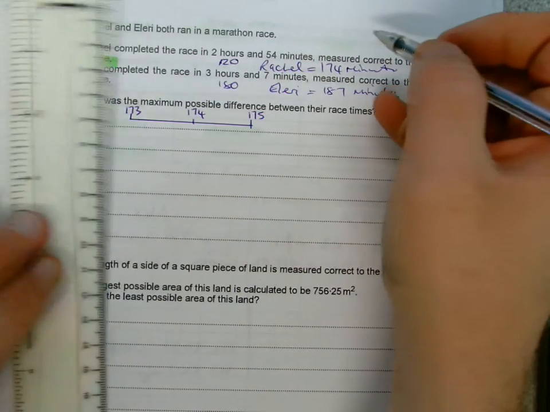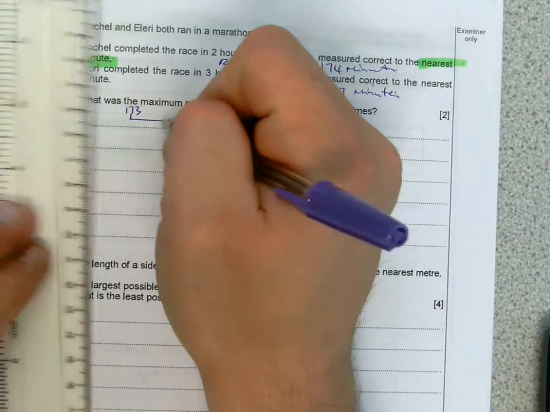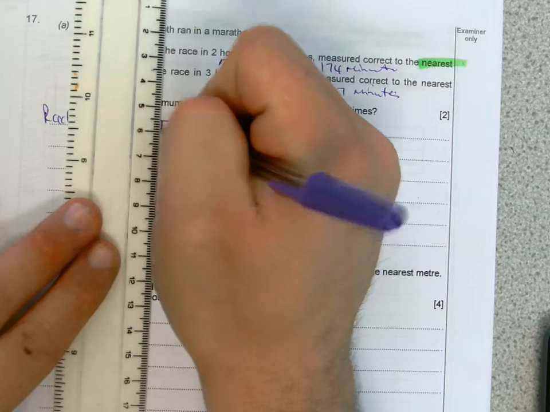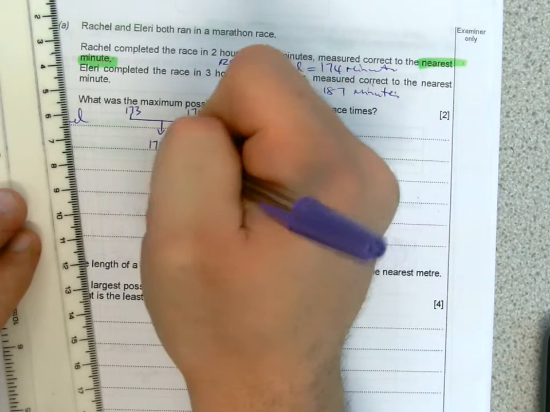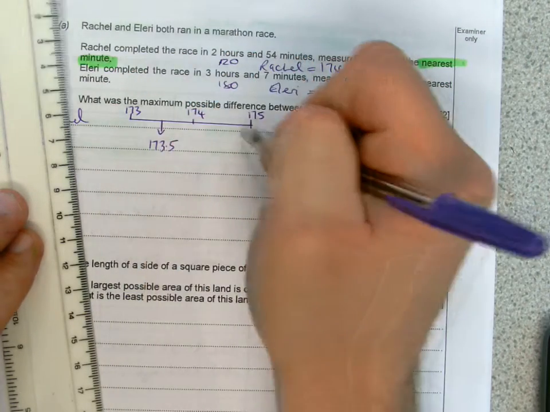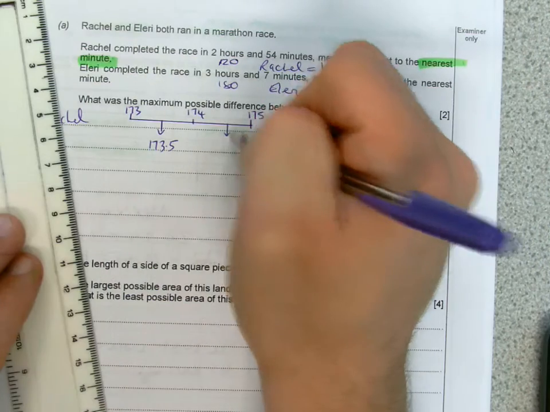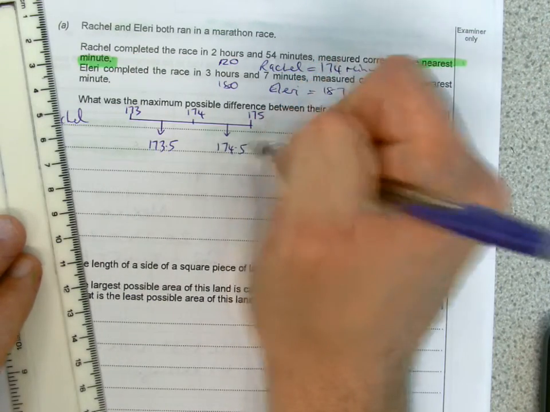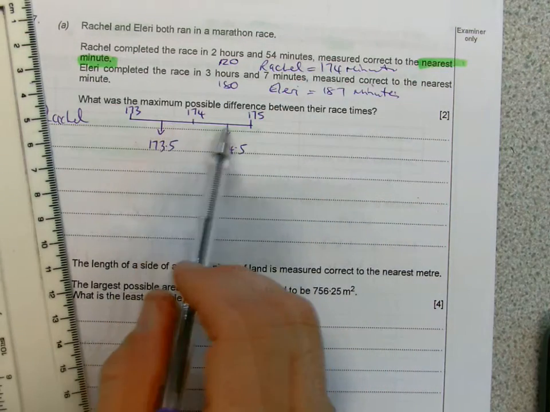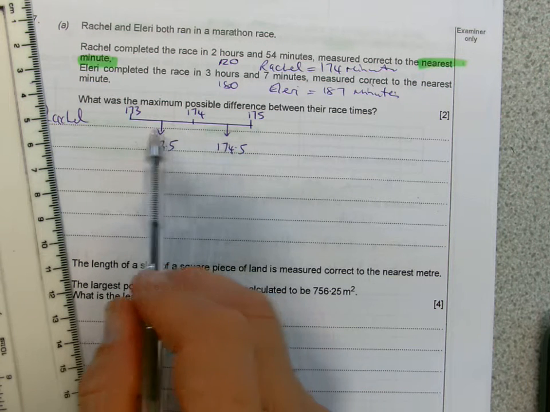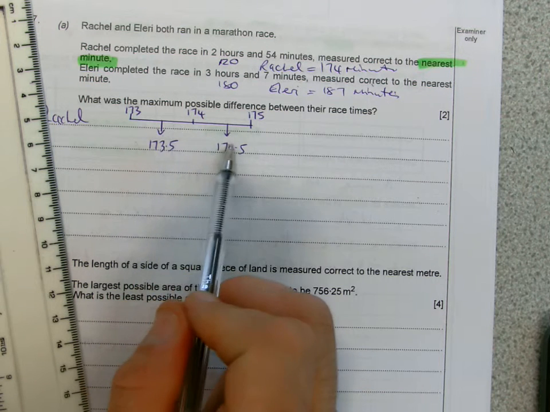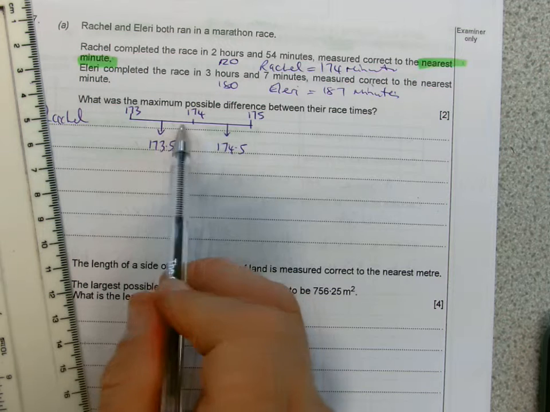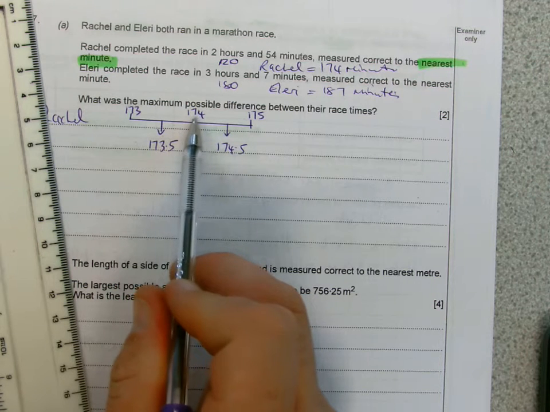Now, the lowest possible value is going to be here, isn't it? So the least is going to be 173.5, and the greatest will be 174.5. In other words, Rachel's time is somewhere between these two boundaries. That's the lowest, that's the highest. It's between here in order for it to be rounded to 174.